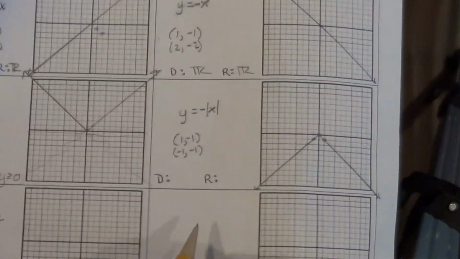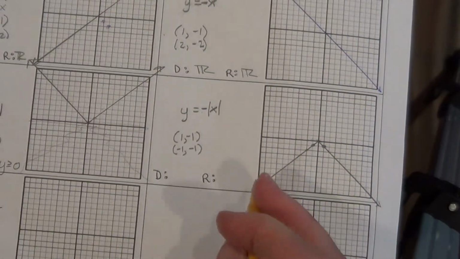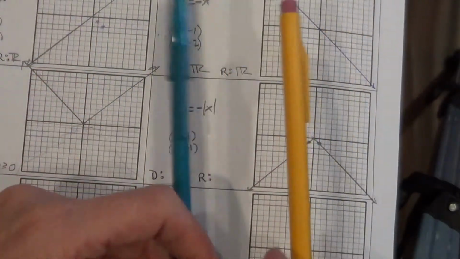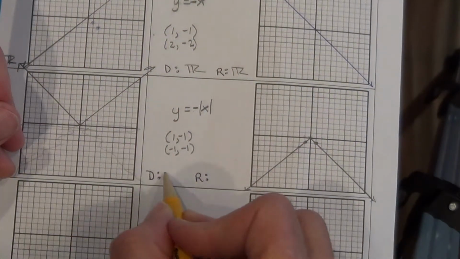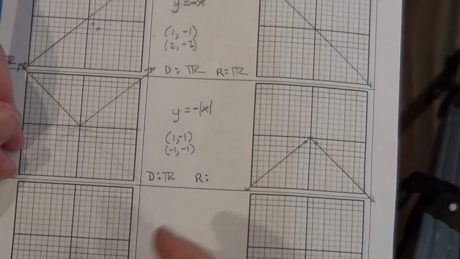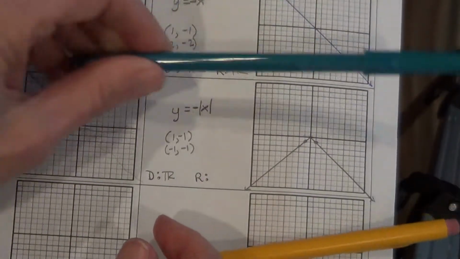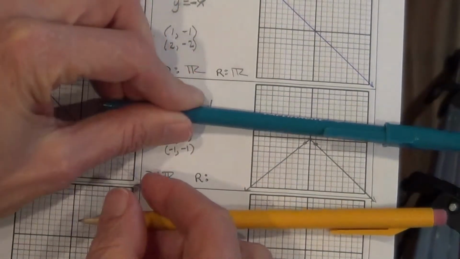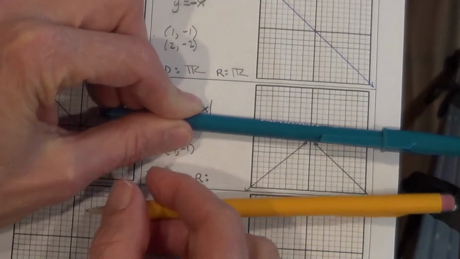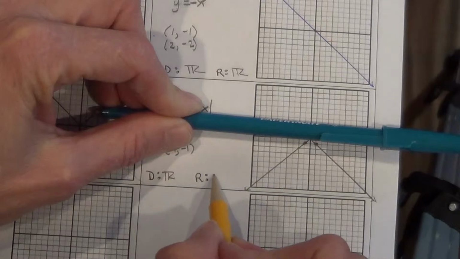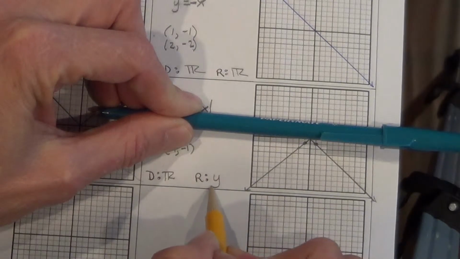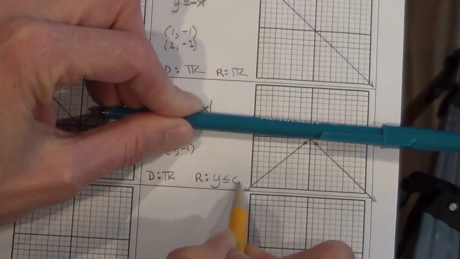Now when we look at the reflection, what occurs is side to side, the limitations get pushed off, so the domain is still all real numbers, but look at what happens to your range. As your limiters come in, the bottom one gets pushed off, but the top one can stay, so we say y is less than or equal to 0.